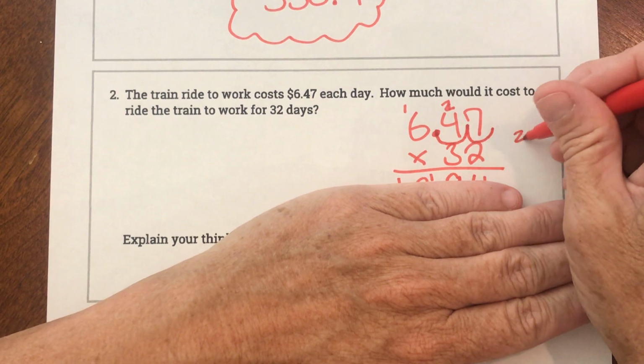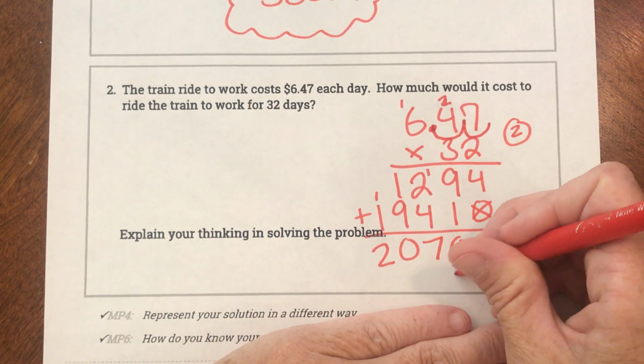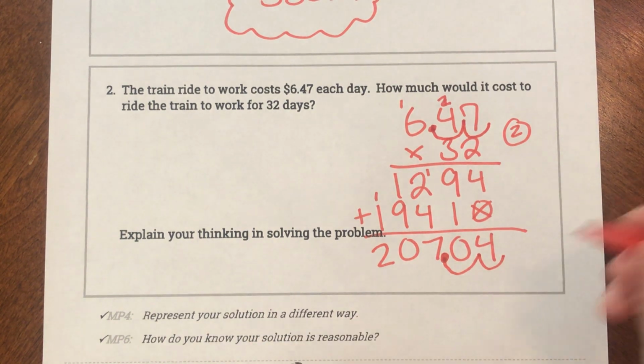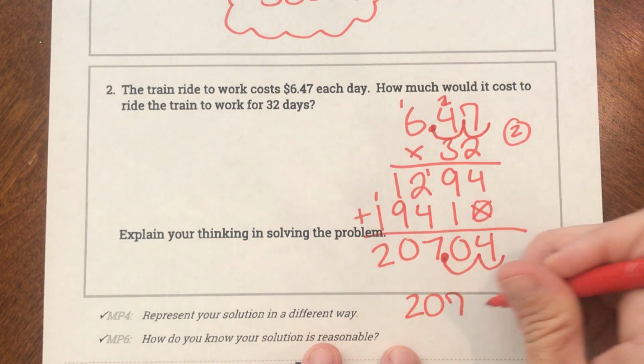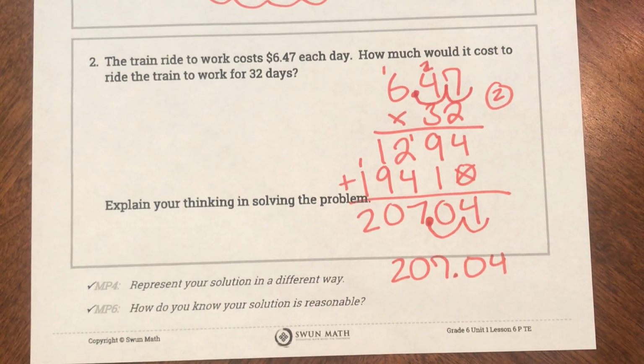So my problem has 2 loops, which means my answer needs to have 1, 2 loops. So my answer is 207 and 4/100ths. Okay, now those were both decimals by whole numbers. Let's see what happens when we have a decimal multiplied by a decimal.